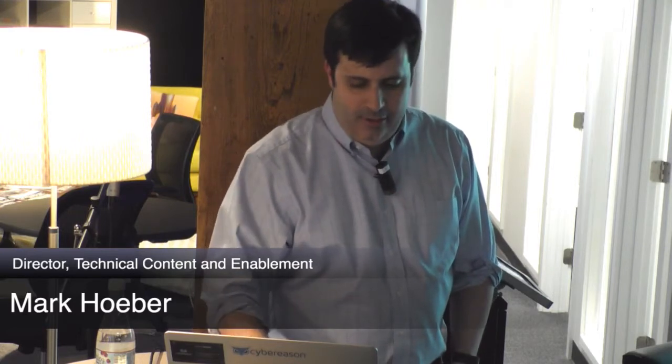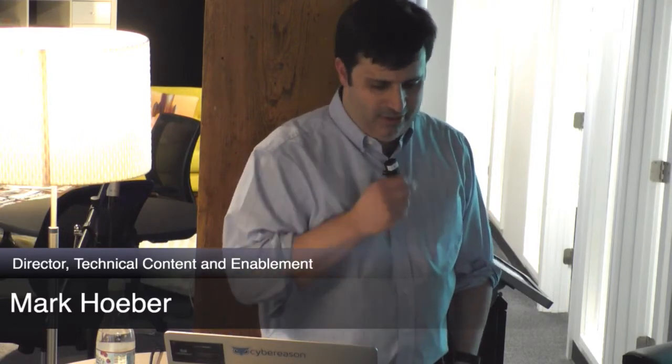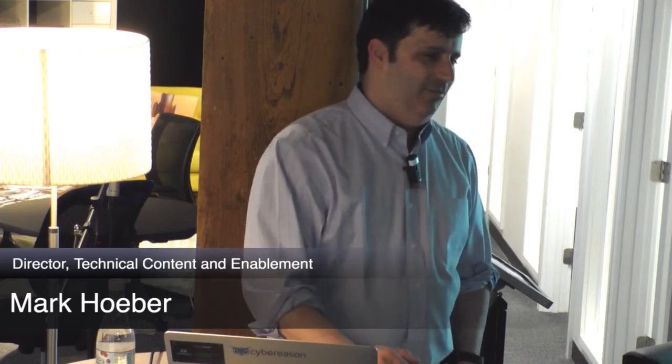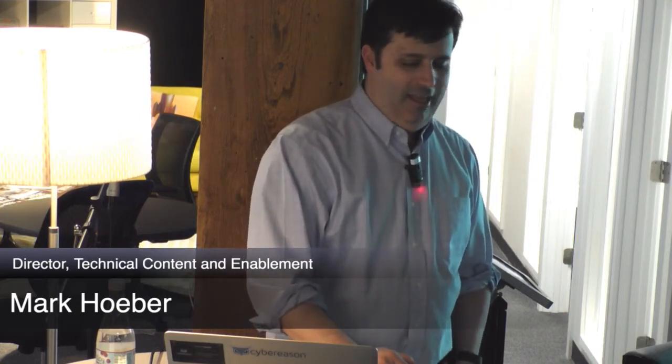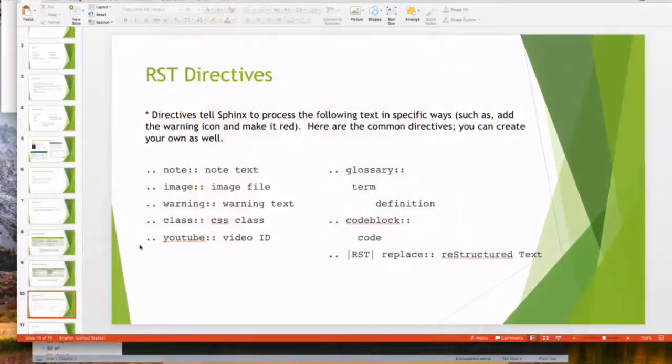The other big thing, and I'll show some examples, is the idea of directives in RST. Directives are simply commands that you put in the text to tell Sphinx, as it processes the text, to do something special with that.